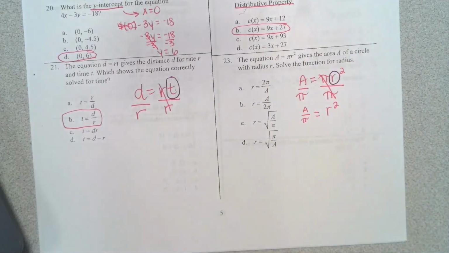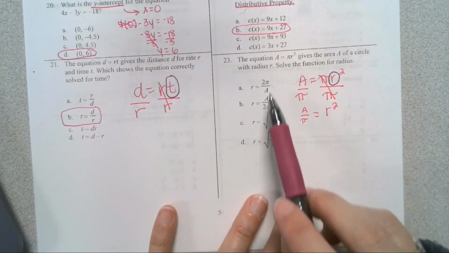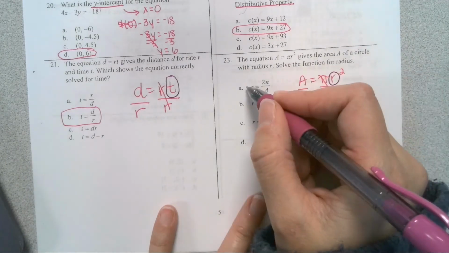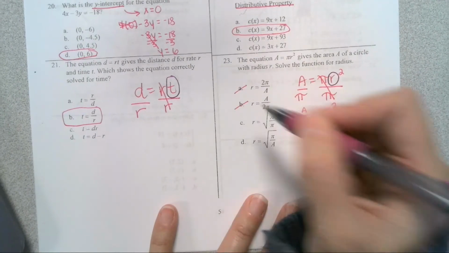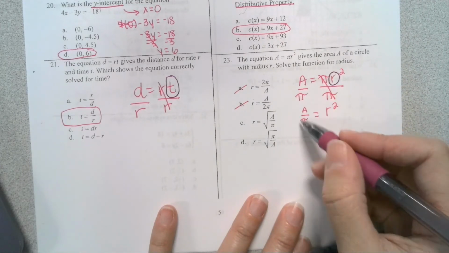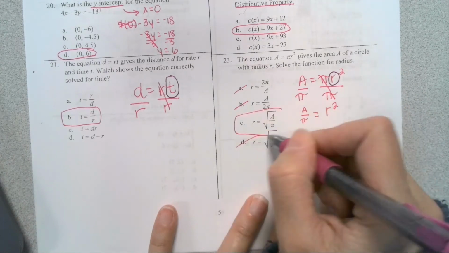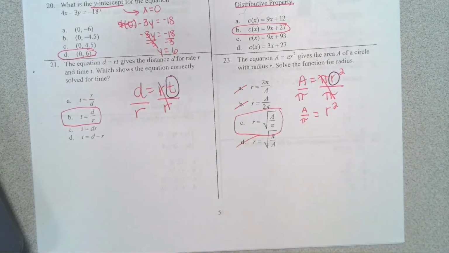Can you undo an exponent by dividing by 2 or multiplying by 2? Well, guess what? That means A is out, B is out, and look at this. It's A over pi, not pi over A. So by process of elimination, the answer is C.